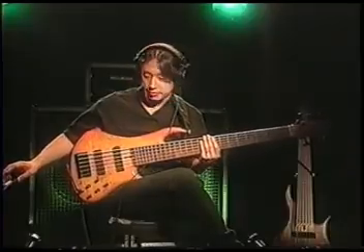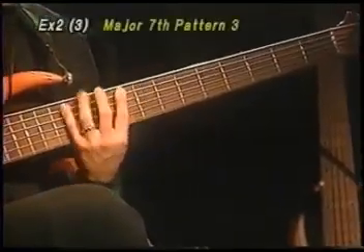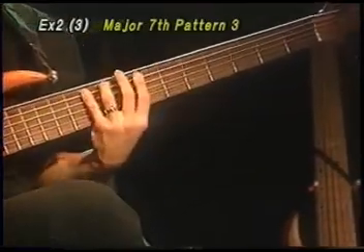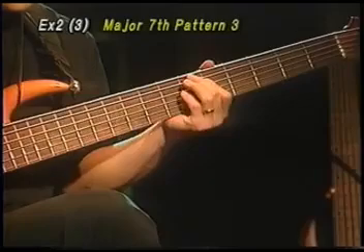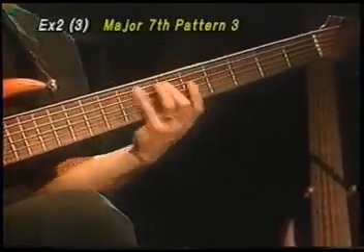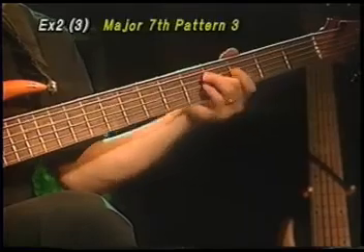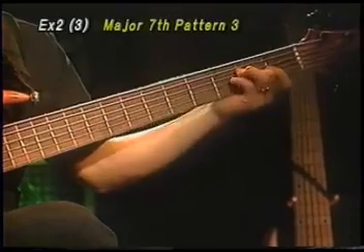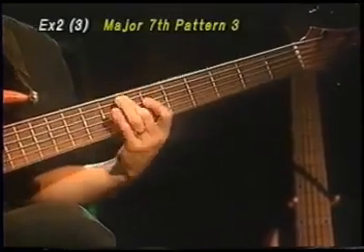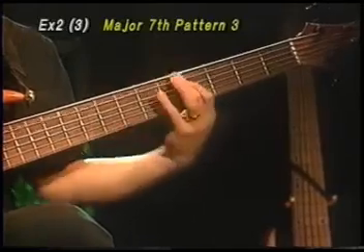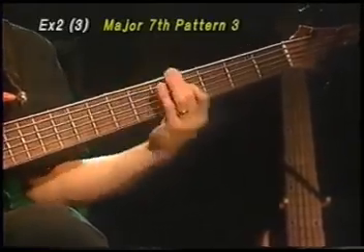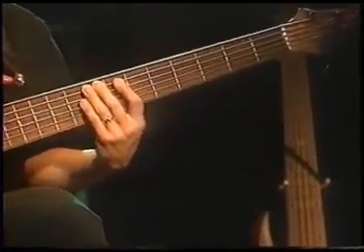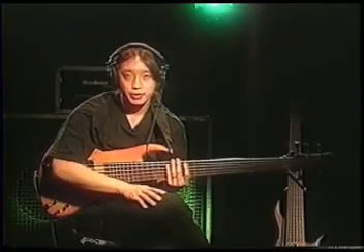Pattern 3, root to fifth. Pattern 4, root to major 7th.